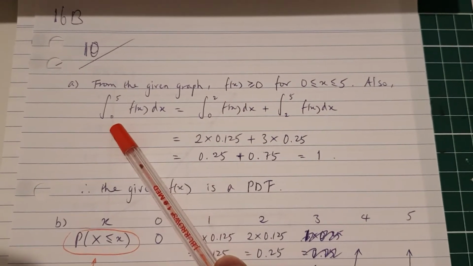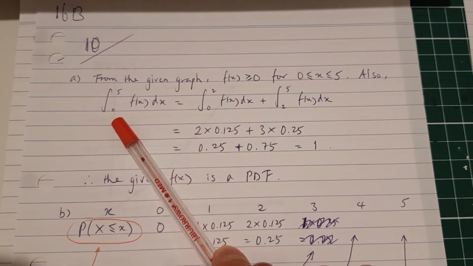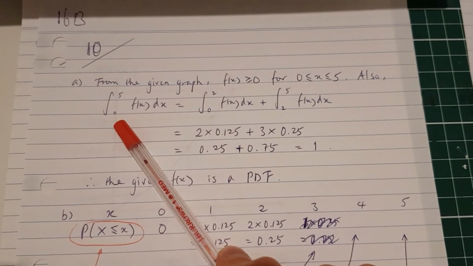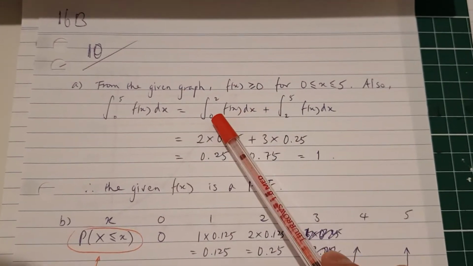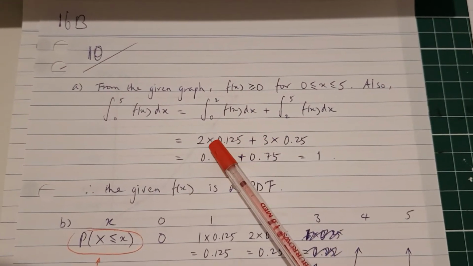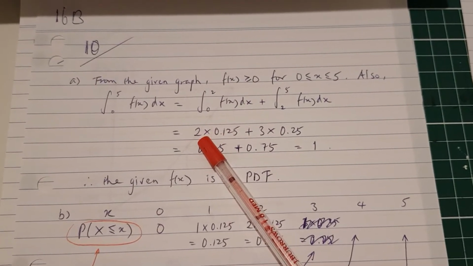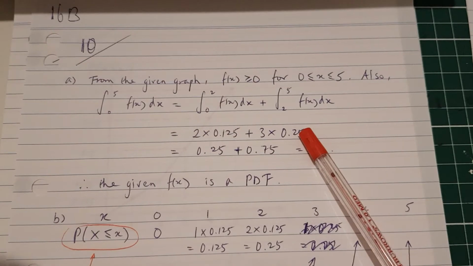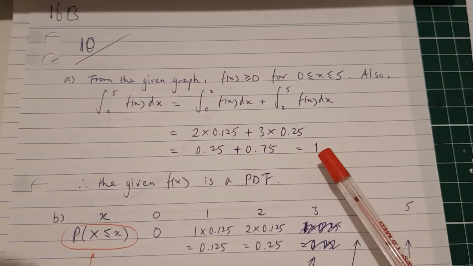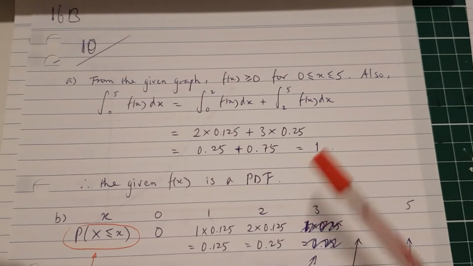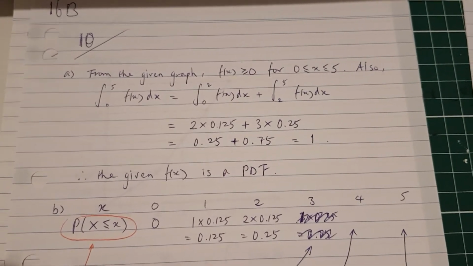And the second condition is to show that the definite integral throughout the domain is 1. So between 0 and 2, it was 0.125 for the y value times the 2, plus 0.25 times 3. So that's 1. So hence it's a PDF.